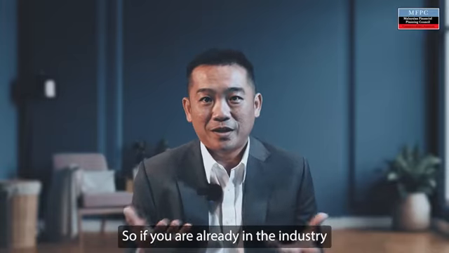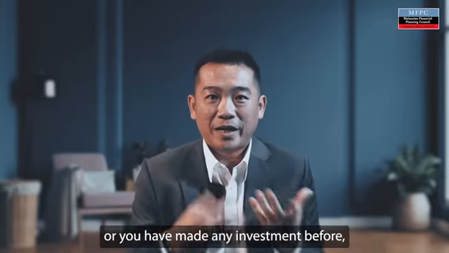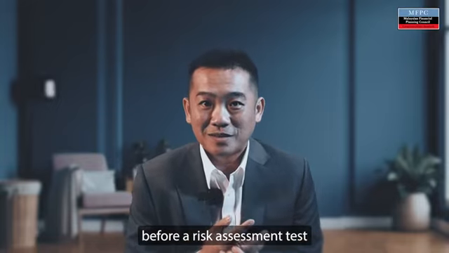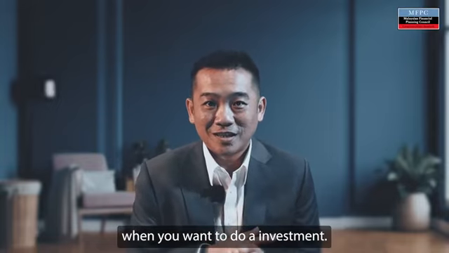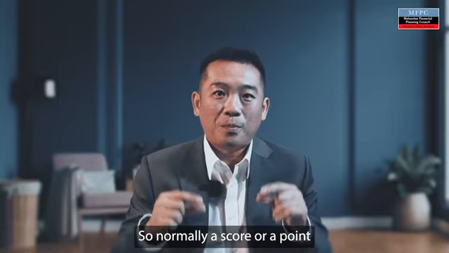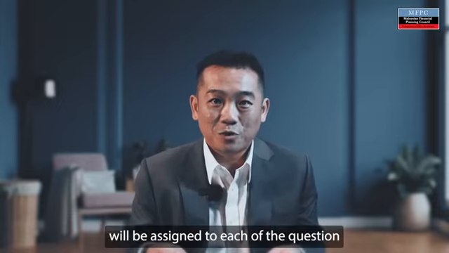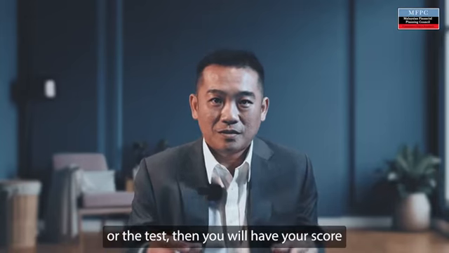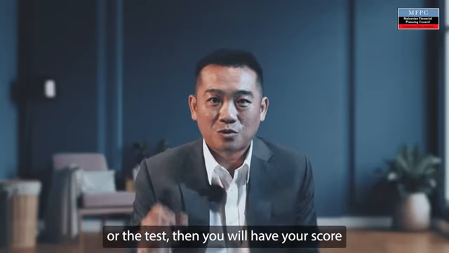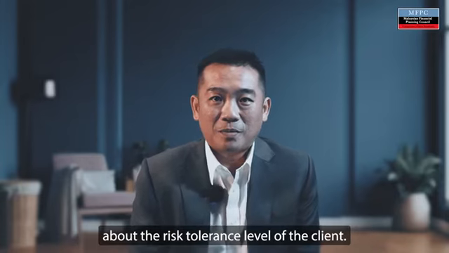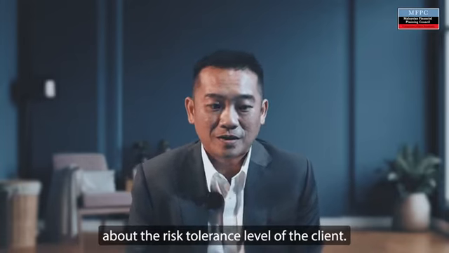If you are already in the industry, or you have made any investment before, you must have done a risk assessment test. Normally a score or point will be assigned to each question, and at the end of the questionnaire or test you will have your score, and that gives a quantitative measurement of the risk tolerance level of a client.